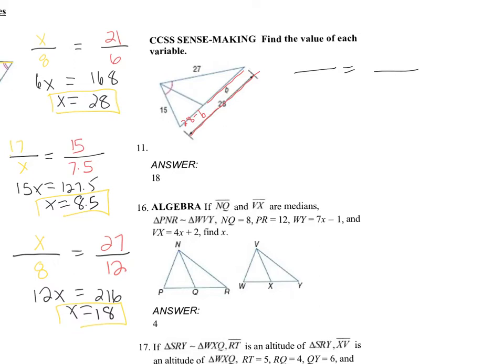And so the parts that I know, 15, 27, and then 28 minus B and B. And so then when we cross multiply, we'll have 15B equals, when I cross multiply and do the distributive property here, this is going to give me 756 minus 27B.